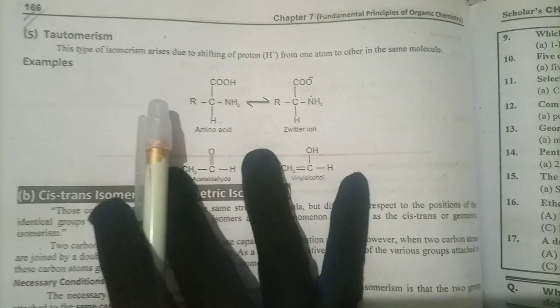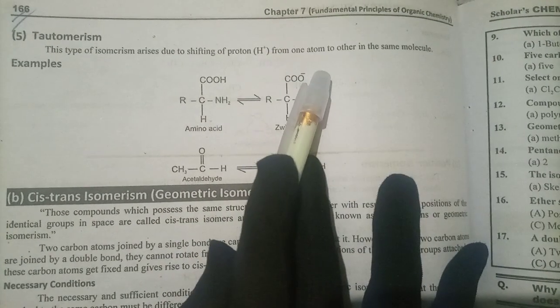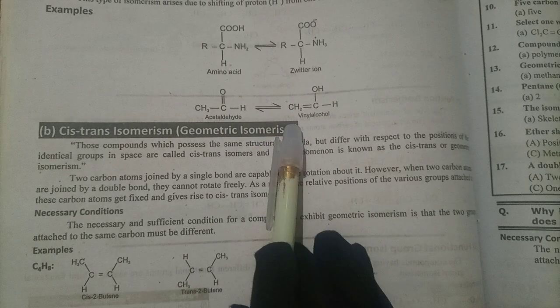Tautomerism. This type of isomerism arises due to shifting of a proton, H+, from one atom to another in the same molecule. Amino acid is converted into zwitterion and acetaldehyde is converted into vinyl alcohol.